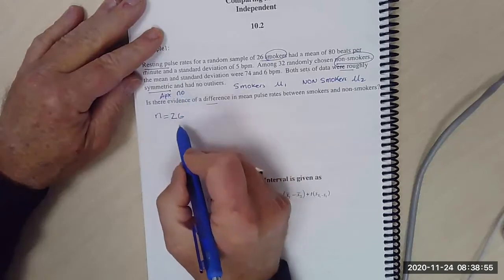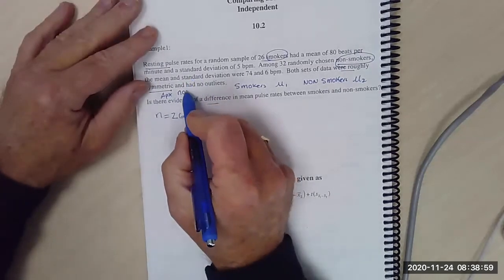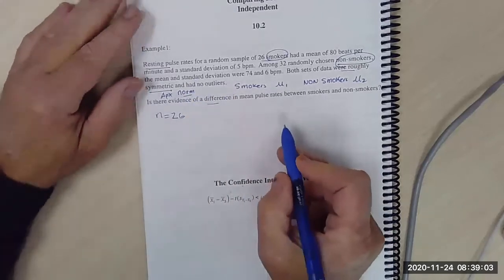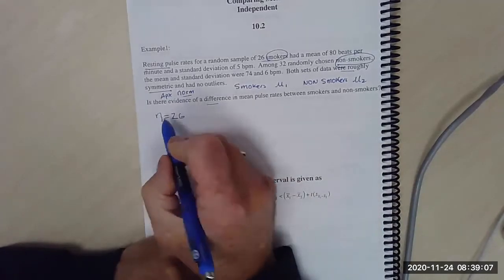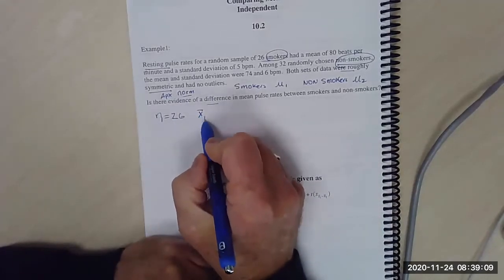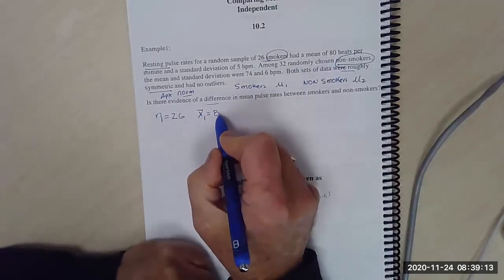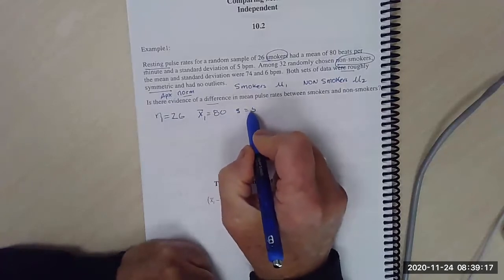So even though this is less than 30, we have information that we can go ahead. It's approximately normal, so we can move forward even with the 26. So N sub 1 is 26, X bar sub 1 is 80 beats per minute, and little s is equal to 5 beats per minute.